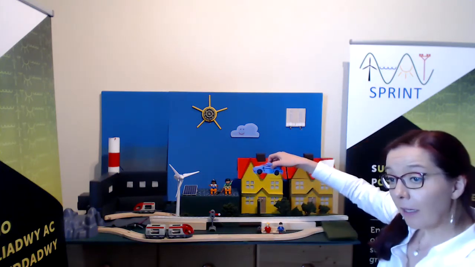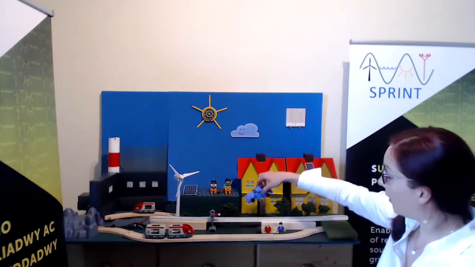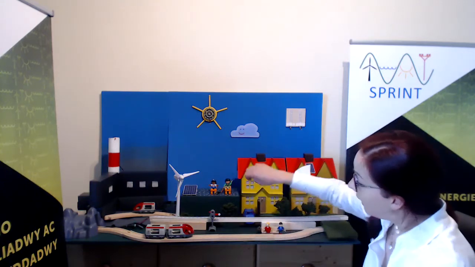In terms of load, we have houses here. So houses require energy every time we switch on something. So we switch on the heat, we switch on the lights, we switch on the dishwasher or anything else. Then we have an electric vehicle, so that's the second load. The electric vehicle is connected to a charging station. And then we have a train. So the train is supplied by electricity.